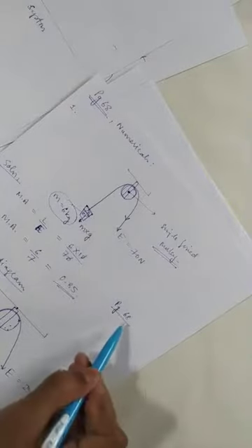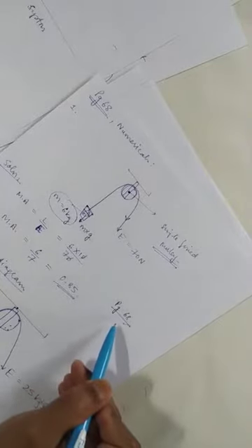Like this, you have to solve other numericals. Please go on solving almost all the numericals from page number 68. If you cannot solve any of these numericals, I am going to discuss this in the next class, that is tomorrow.